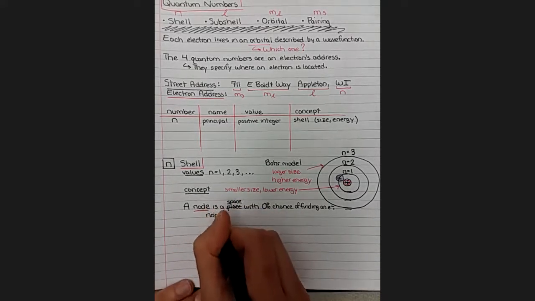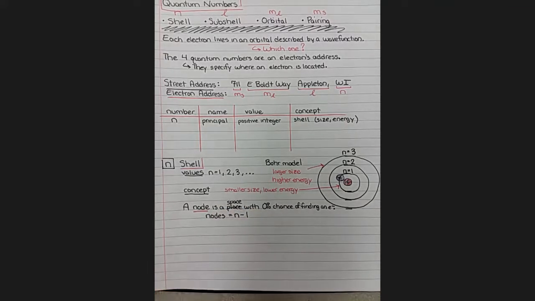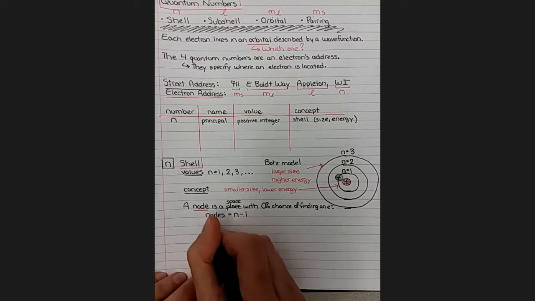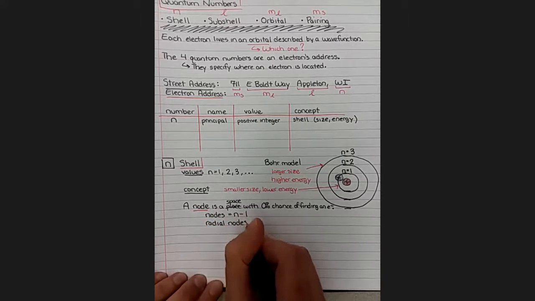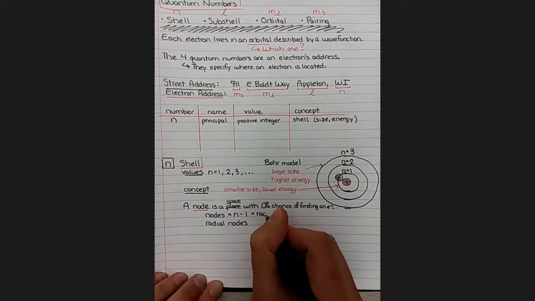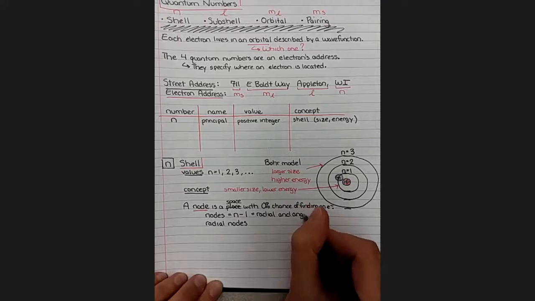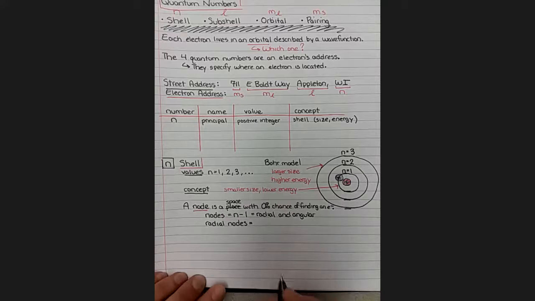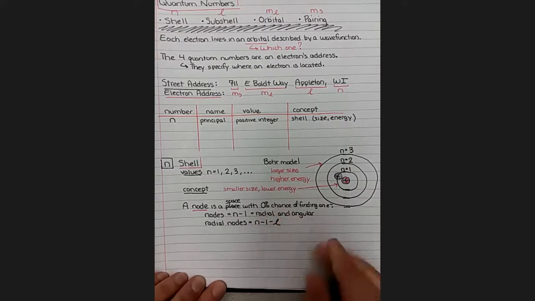So the number of nodes for a particular orbital is n minus 1. And while we're talking about this circular, spherical looking atom, we can go ahead and mention radial nodes. There are 2 types of nodes: radial nodes and angular nodes. A radial node is spherical, as the word radial indicates, and you can calculate that as n minus l minus 1.